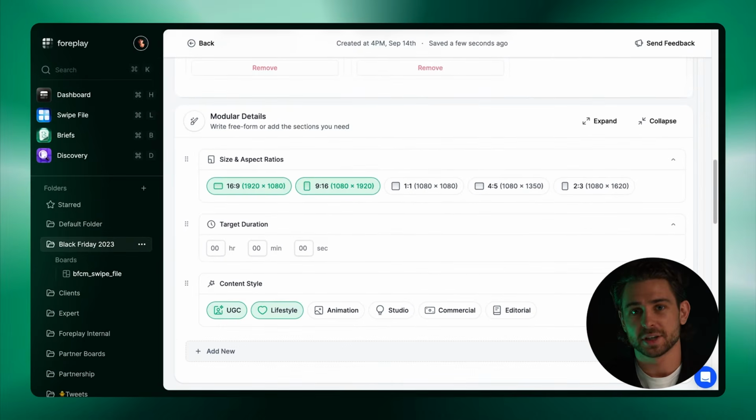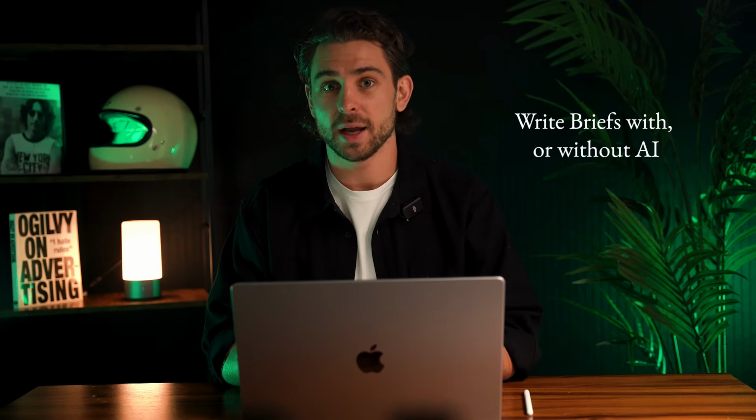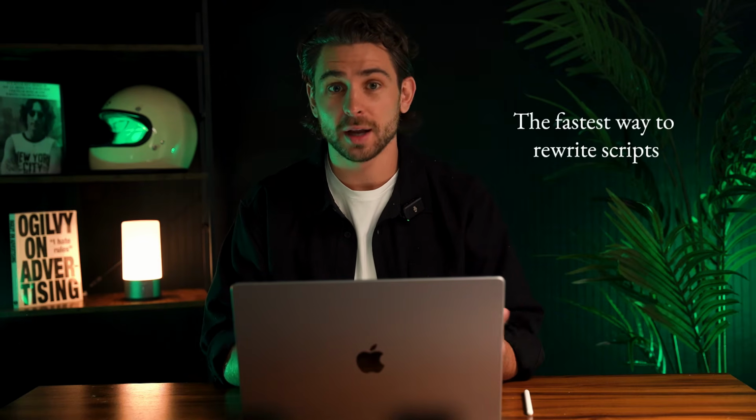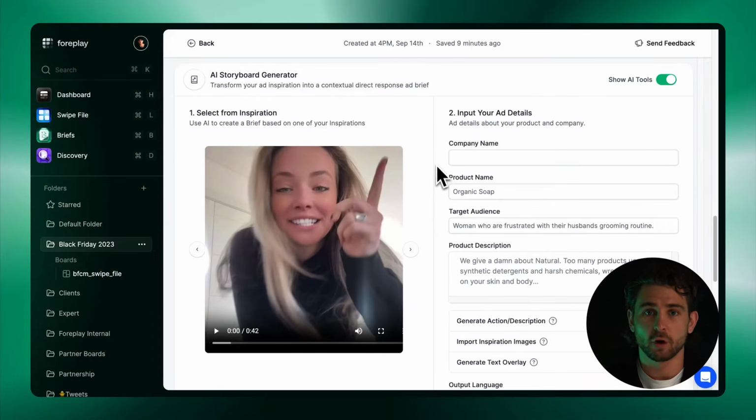Moving on to where all the magic happens, our AI script and storyboard generator. It's important to note that you can use Foreplay briefs without AI. Simply just write your script manually. However, if you're trying to rewrite video ads with dialogue, this is easily the fastest way to do so. On the left, you'll see that Foreplay has loaded in all the videos that you attach to inspiration. You can toggle through these to find the one that you want to use as your script inspiration.